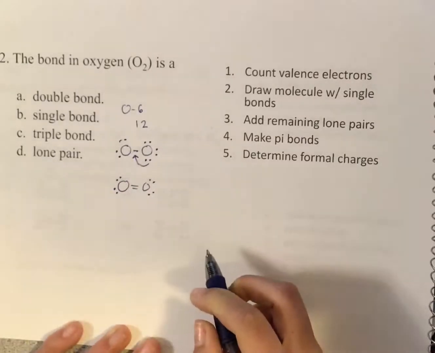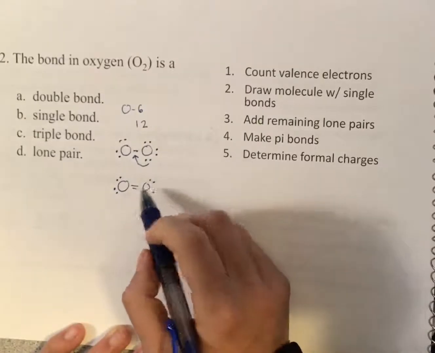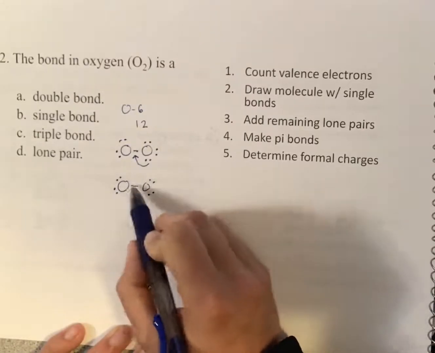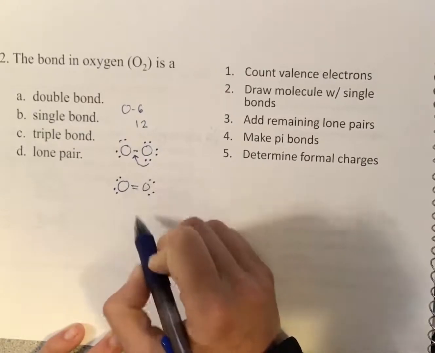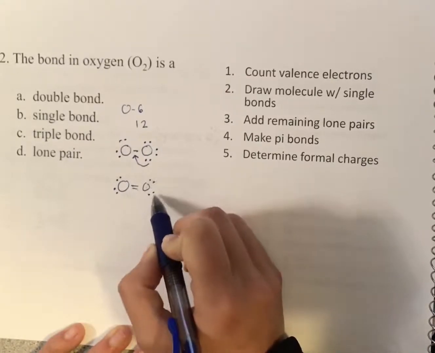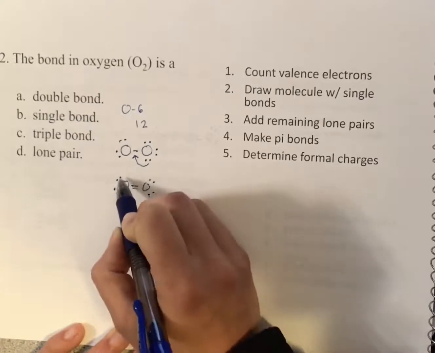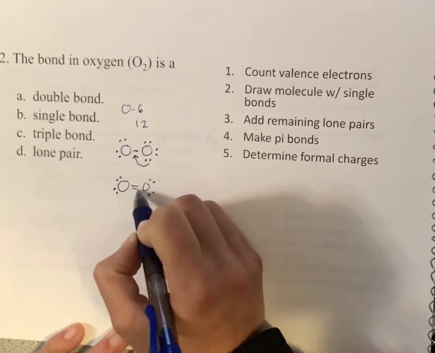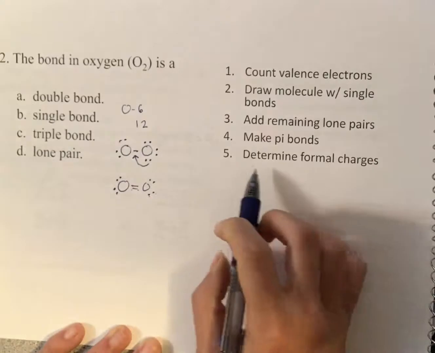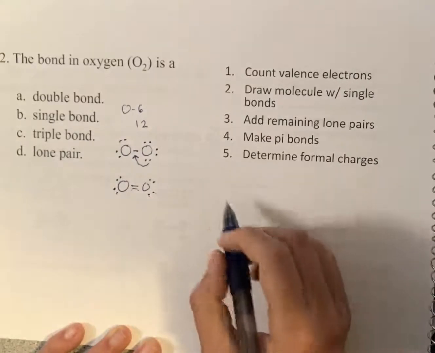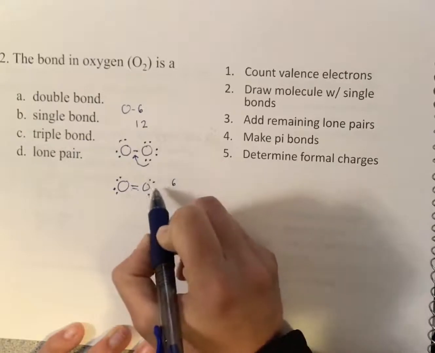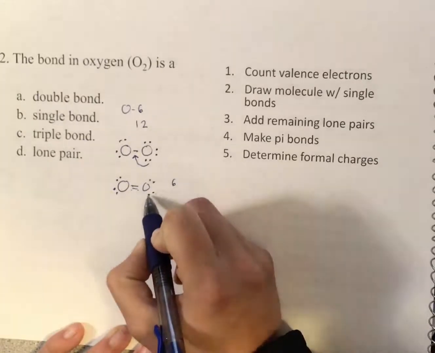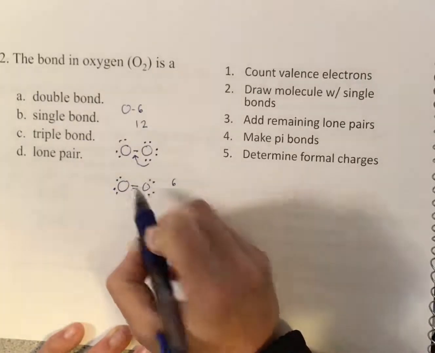And now let's look at the formal charges. First of all, we'll check really quick if both of these have 8. So 1, 2, 3, 4 from the double bond, 5, 6, 7, 8. So this oxygen's good. 1, 2, 3, 4, 5, 6, 7, 8. This one's also good. And then we'll look at the formal charges. So this guy has 6 valence electrons, and then it's 1, 2, 3, 4, 5, 6.